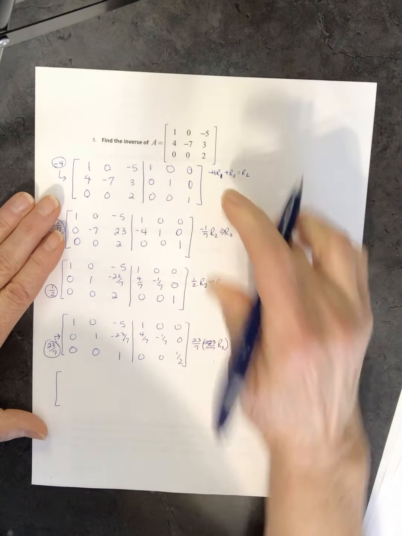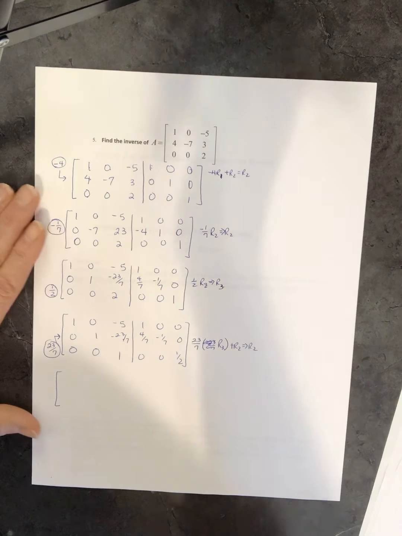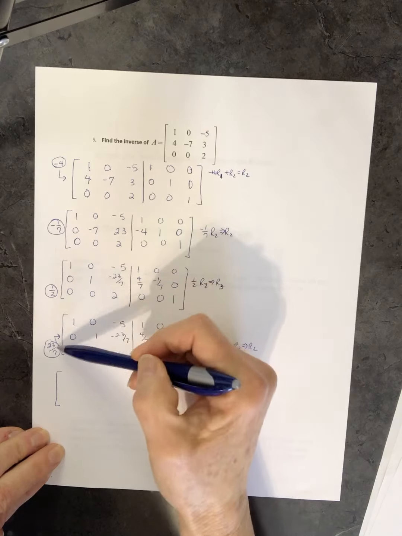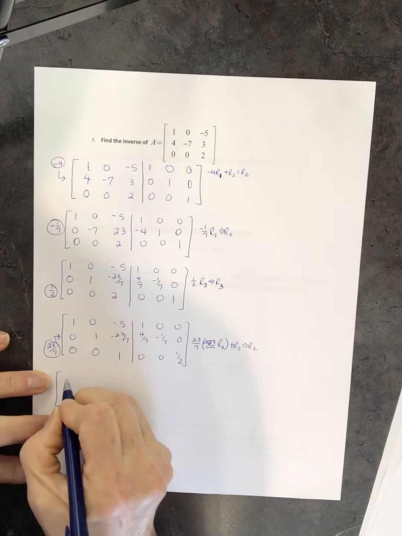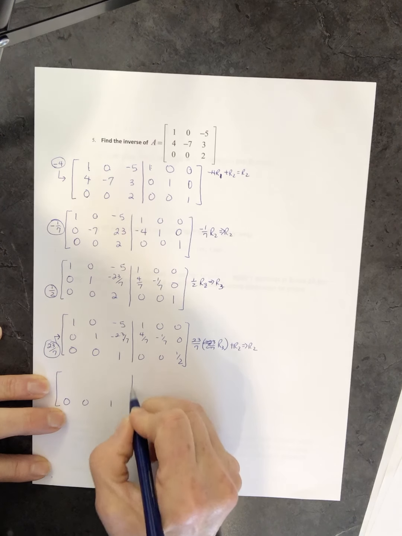This stuff I don't require. This stuff just helps you and helps me know what you're doing. My notation that I like is right here. Okay, so row 3 does not change.